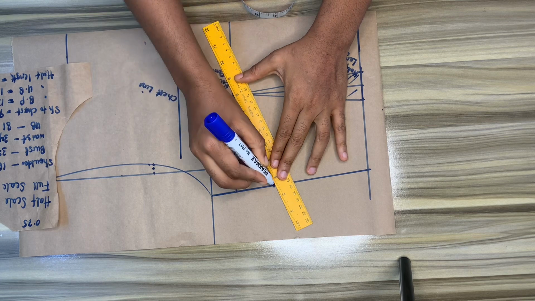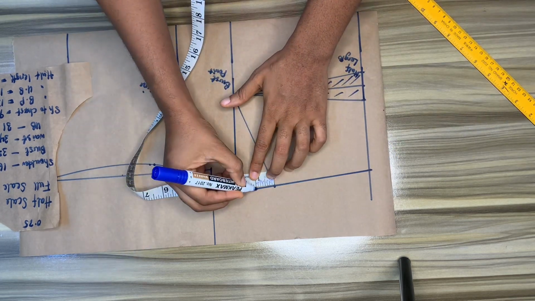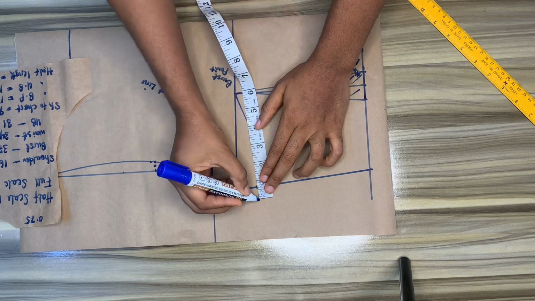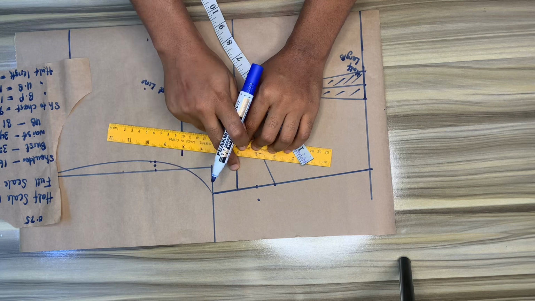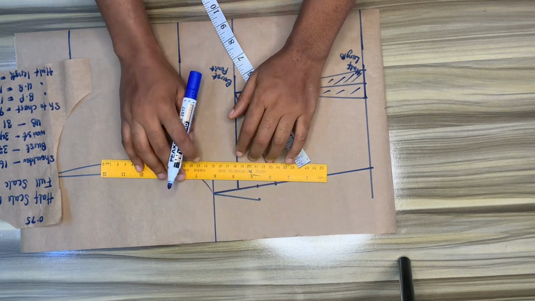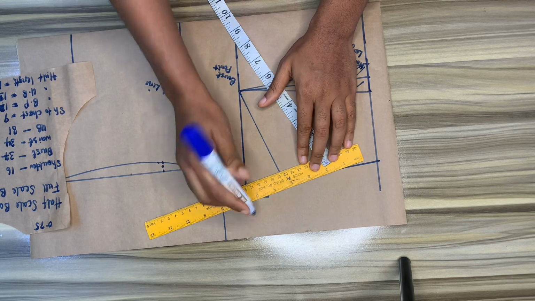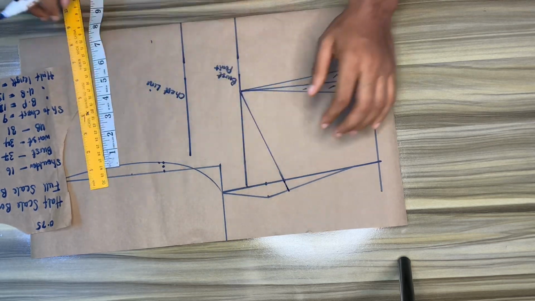So on your bust line, you mark out 2 and connect it to your bust point line. Now you measure that 2 and you get the center point, go up by 0.75 and you connect it, right? You connect it like so. Can you see? From your armhole line down to your bodice. And then you connect the lines like so.